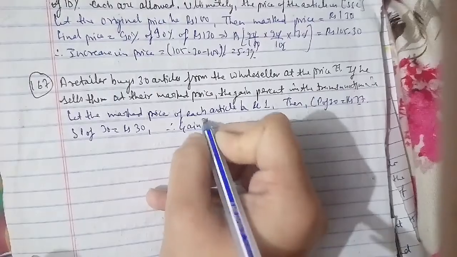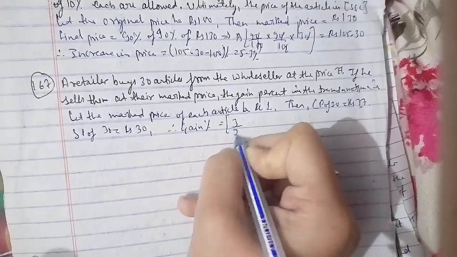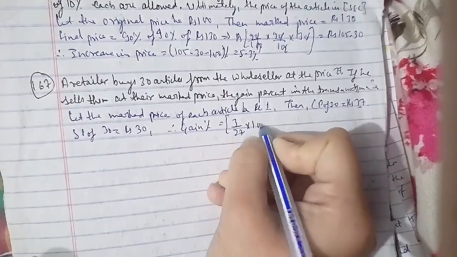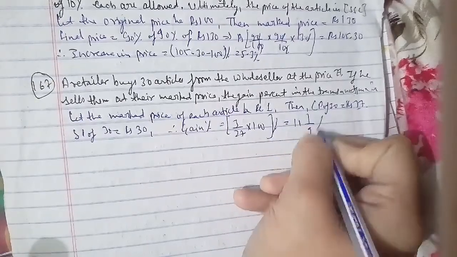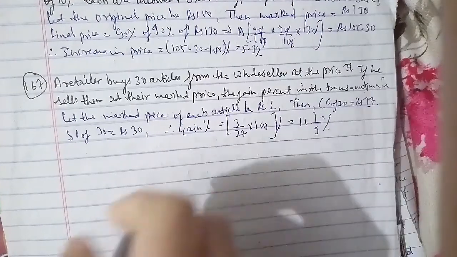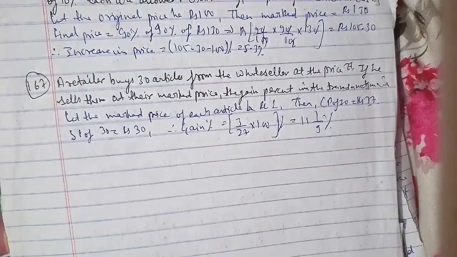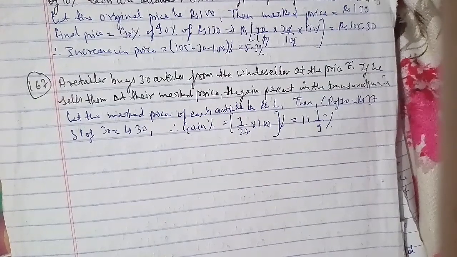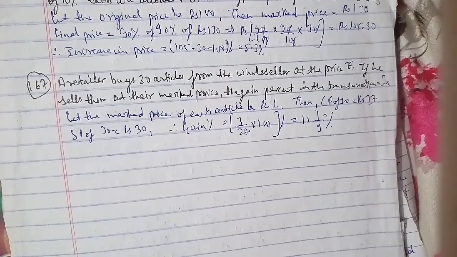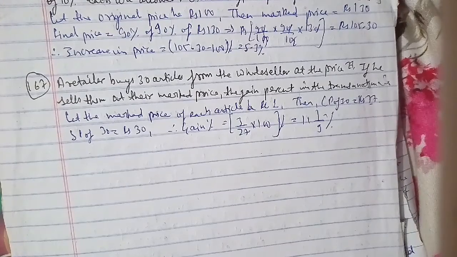So gain percent is equal to 3 upon 27 into 100%, which equals 11 1 by 9%. Here, that we get as an answer as well. So we go ahead for the next one, which we have to talk about. That has been another question, the 168th question of the session as well.